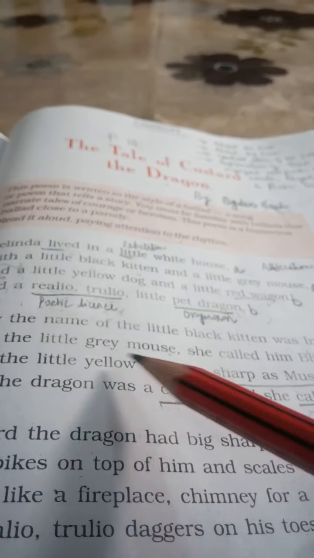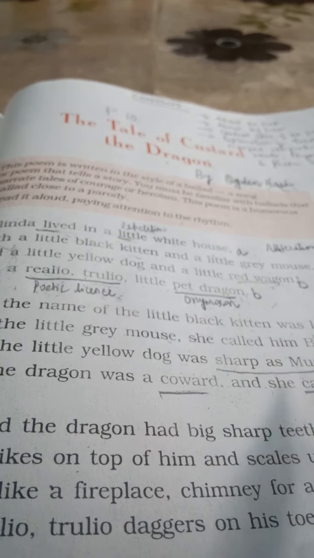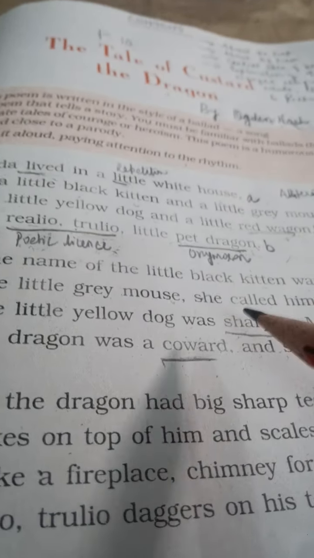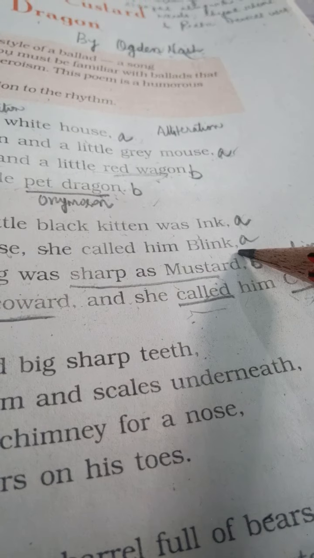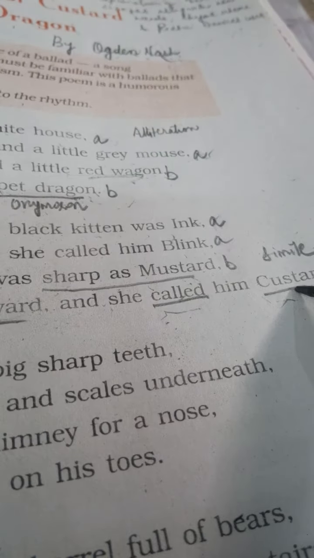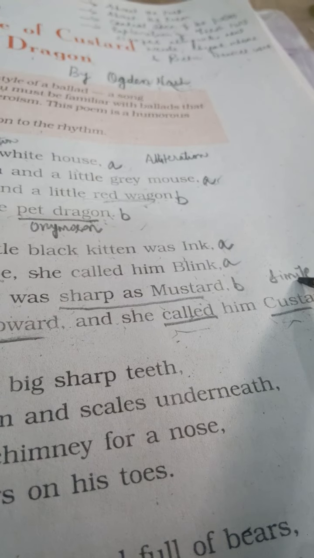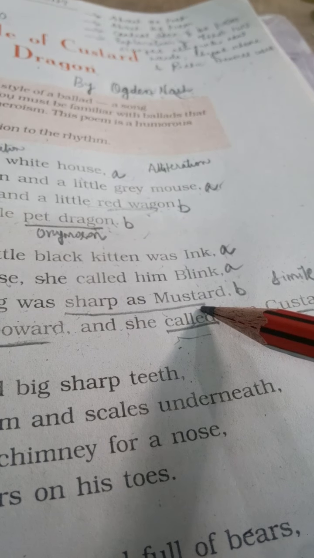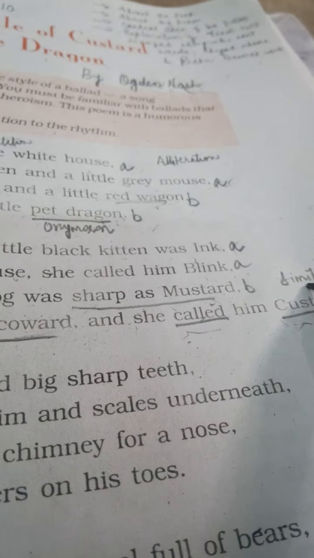Here the yellow dog was quite sharp and active as mustard. So there is a comparison of the quality of the dog with mustard. Let's see the rhyme scheme. Ink is rhyming with Blink, AA, Mustard is rhyming with Custard, BB. The poetic devices used: in comparing the quality of the yellow dog with mustard, it is simile, sharp as mustard. When comparison is made using words like as and like, it is simile.